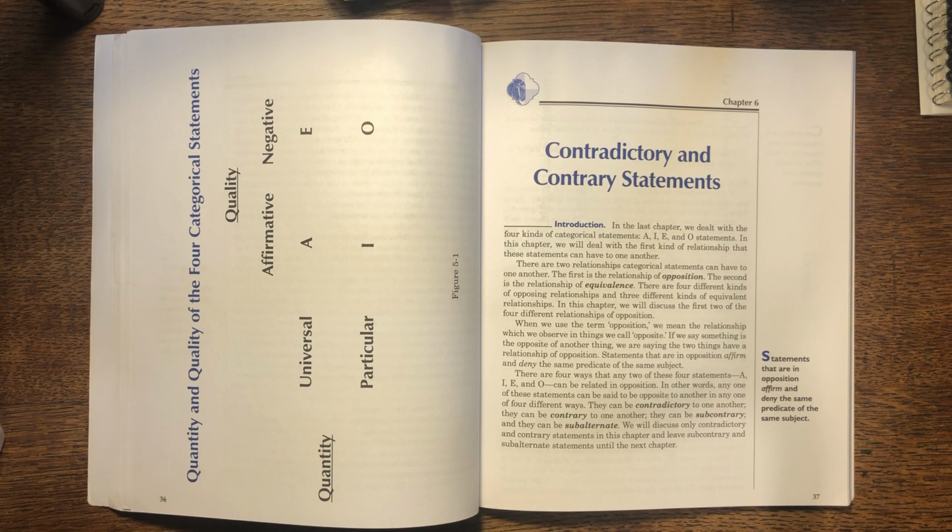When we use the term opposition, we mean the relationship which we observe in things we call opposite. If we say something is the opposite of another thing, we are saying the two things have a relationship of opposition. Statements that are in opposition affirm and deny the same predicate of the same subject.